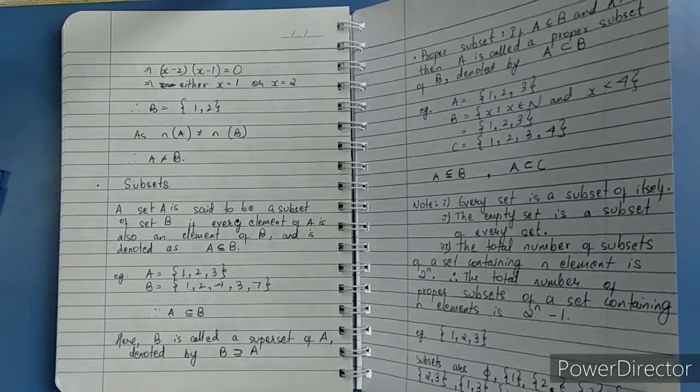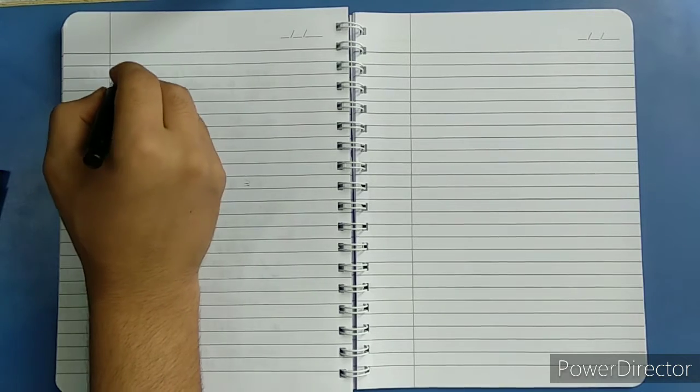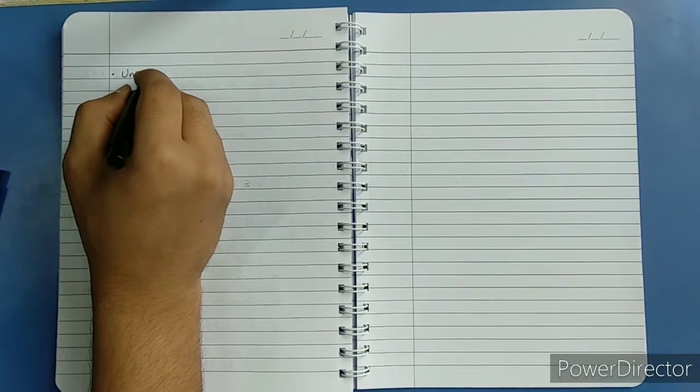Okay. So the next definition we are going to learn is of the universal set.